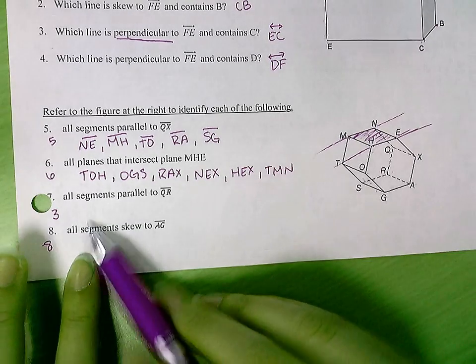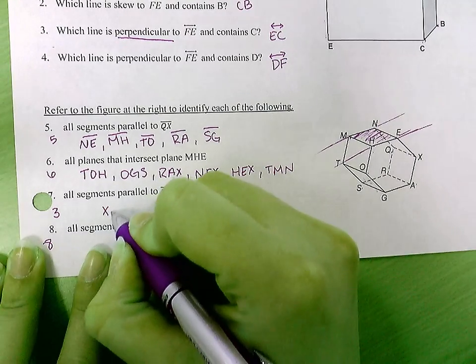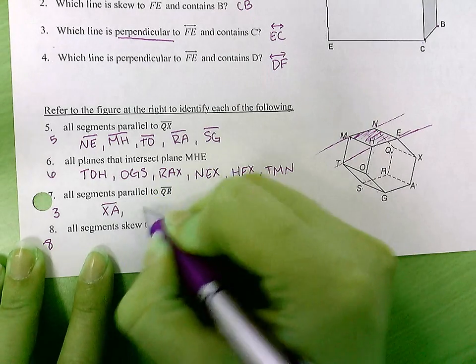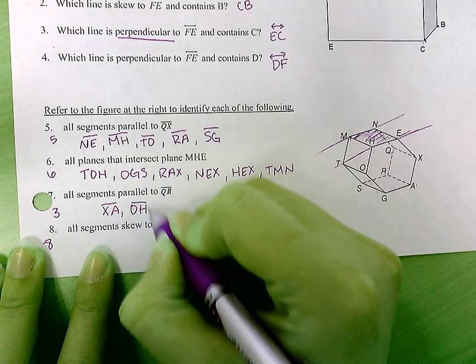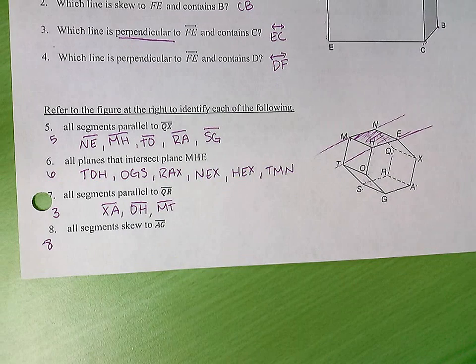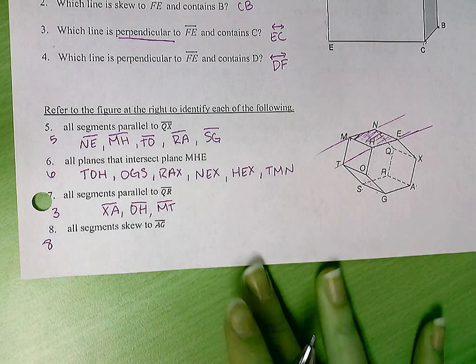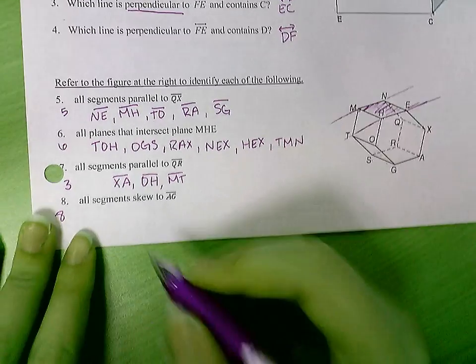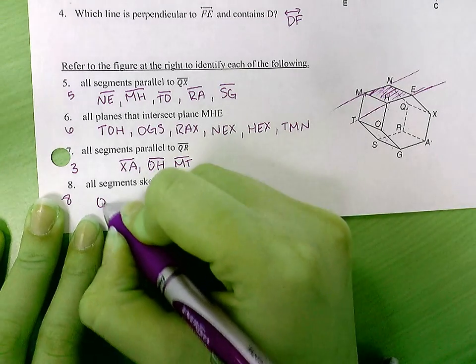Number 7, I had segment XA, segment OH, and segment MT. Those would be your 3. All right, the bottom one, I'm just going to write out all the segments. So we have QX.